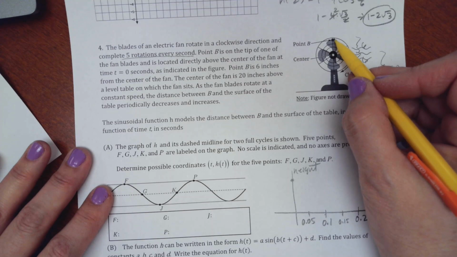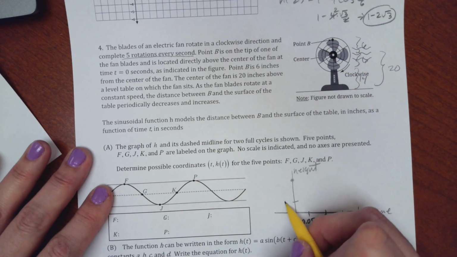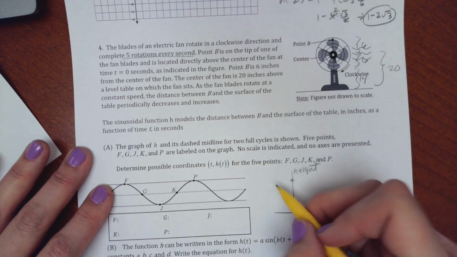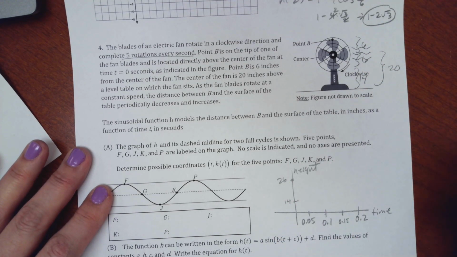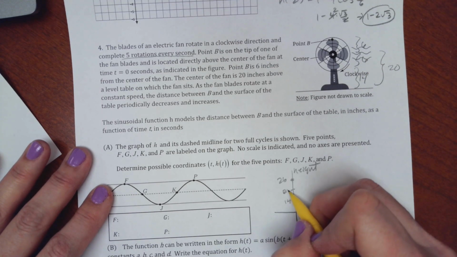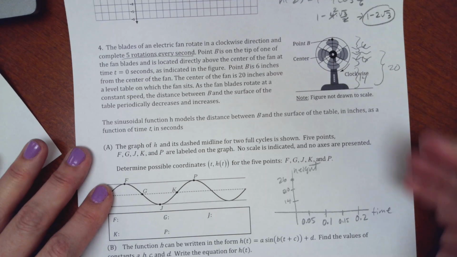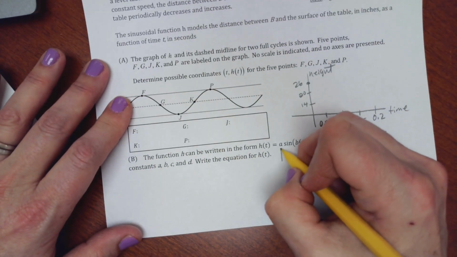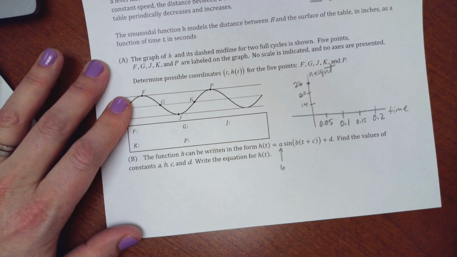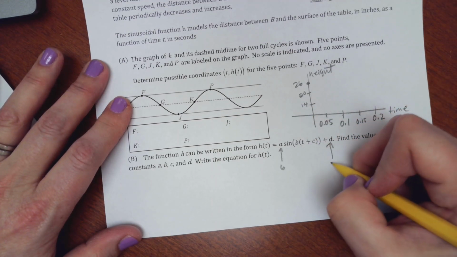So my low that point B is going to get is 14. My high is going to be 20 plus 6, so 26. Directly in between would be 14 plus 6, so 20. And look, they're 6 apart. My amplitude is 6. So I know that number is a 6, and the center line is 20.